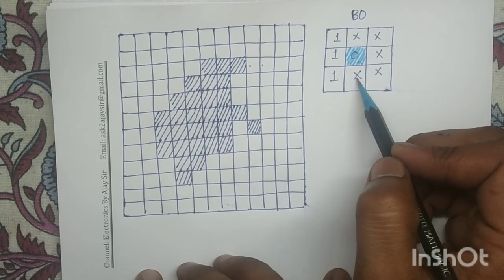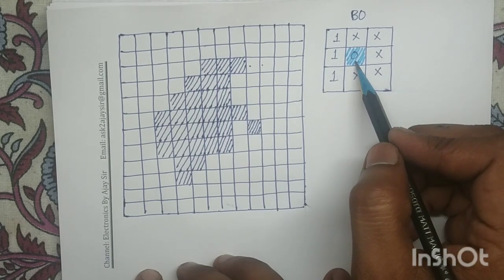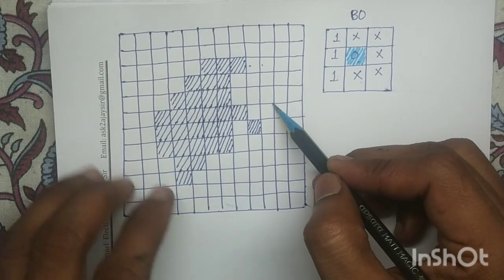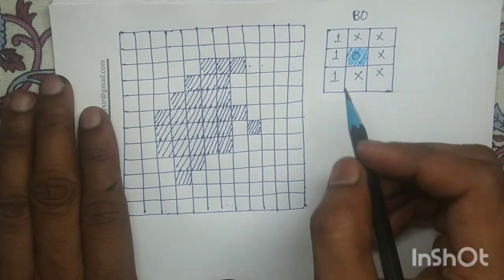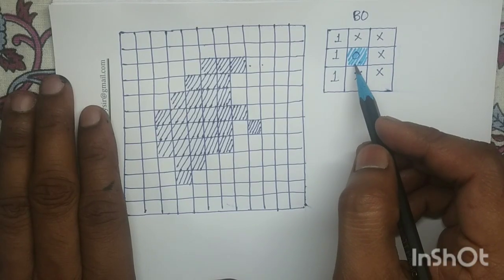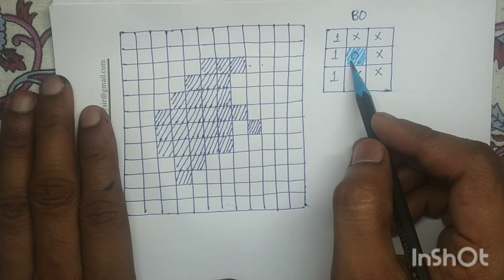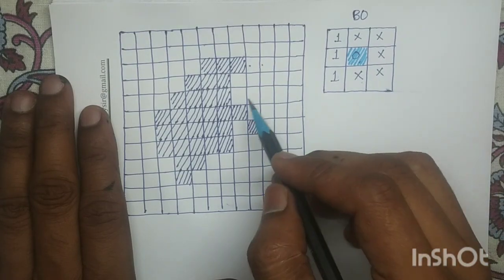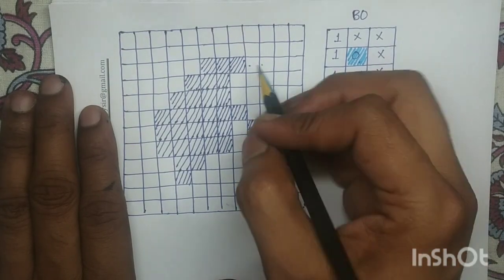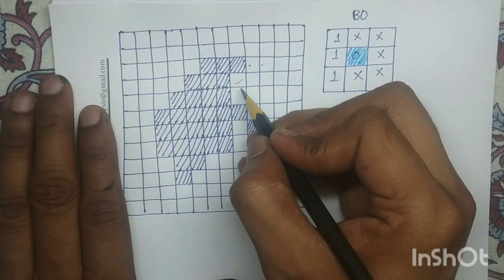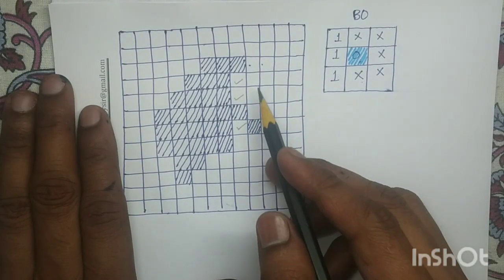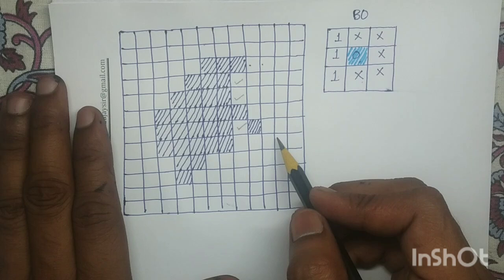So we will try to find this pattern: the center should be 0 and these 3 pixels should be logic 1 on this object set I. If we find a center pixel that is logic 0 with these 3 pixels logic 1, that is the hit condition, and we will find this pixel and this pixel. For these 3 pixels, we will find the hit condition.